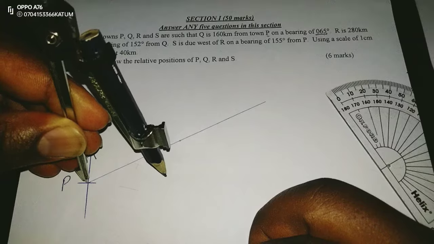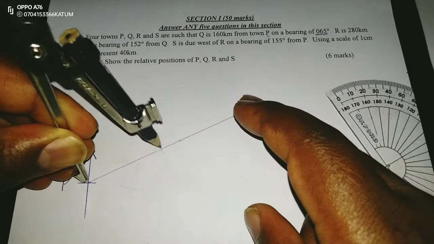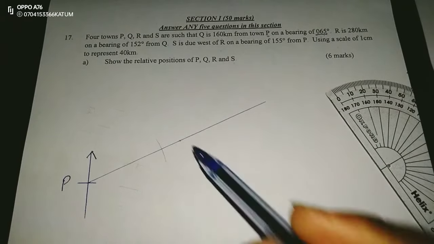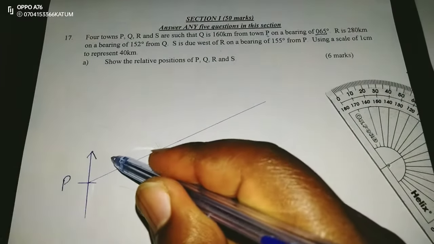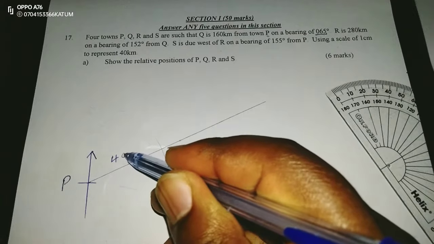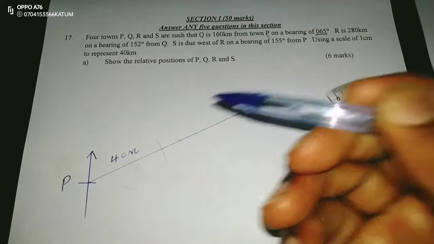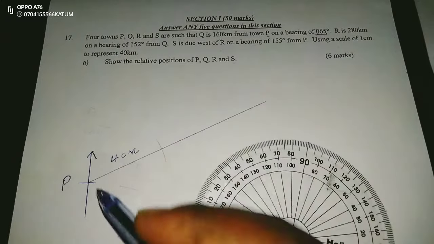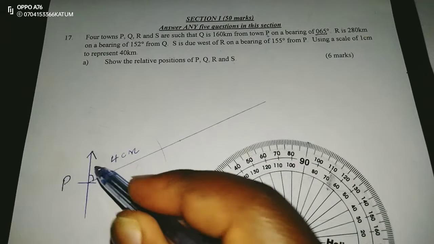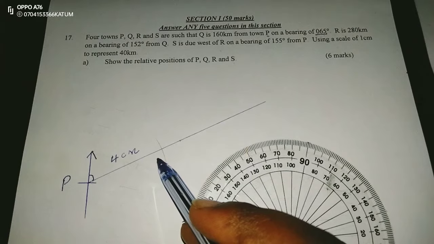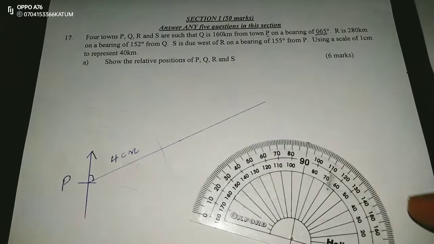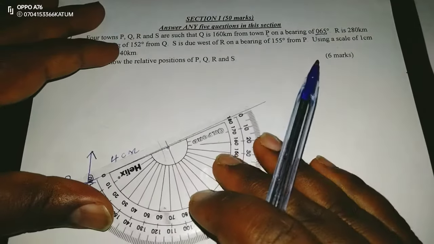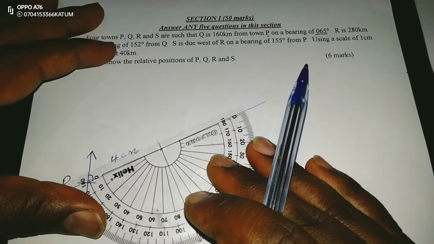So standing at P, I make an arc that is 4 centimeters. Then now, at that arc, because I have measured 65 degrees, I will need to measure another angle of 65 on the lower side. So I will need to stand at this point.